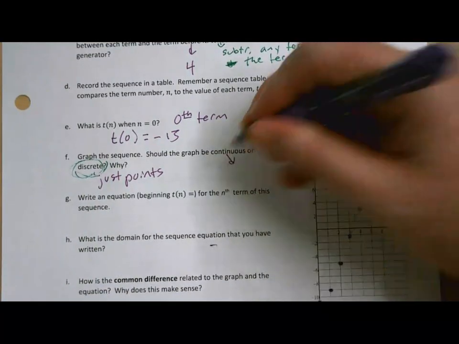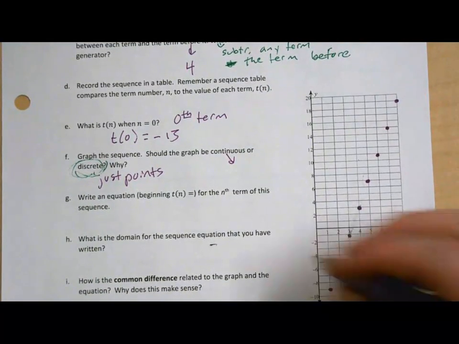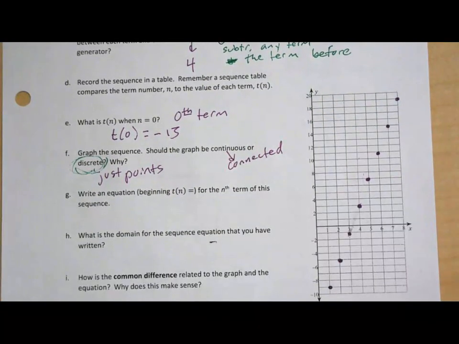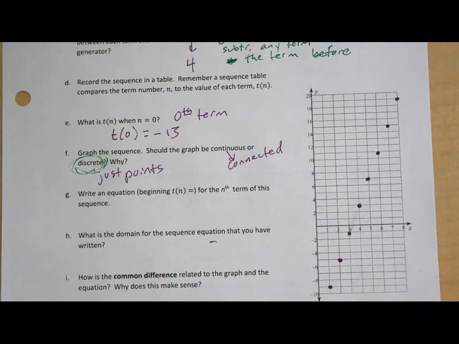Continuous is when it's connected with a curve. We're not going to get really hung up on this, but I want to ask you a quick question about discrete versus continuous. Are you ready? I'm going to give you 2 situations. One of them is continuous and one's discrete. See if you can figure out which is which.